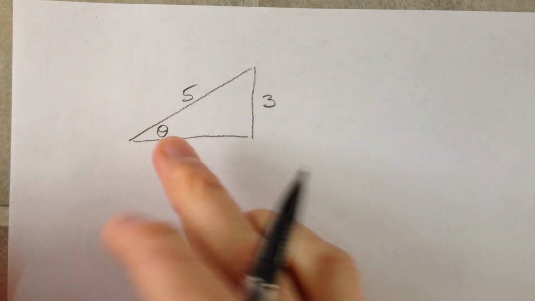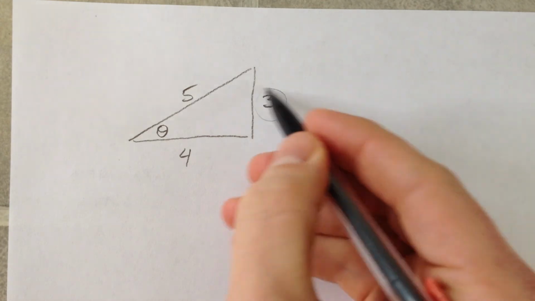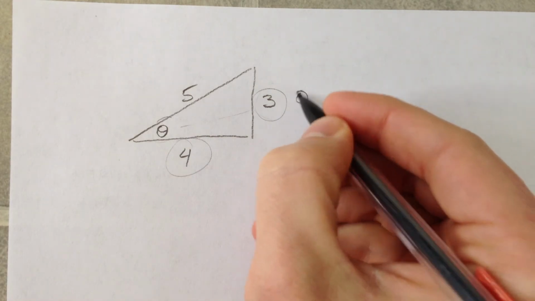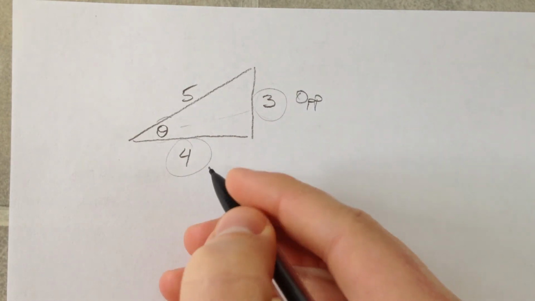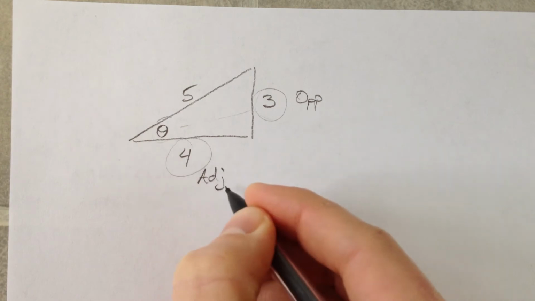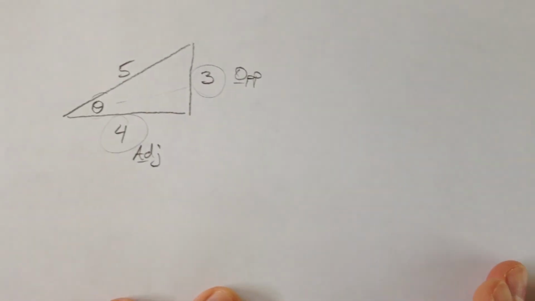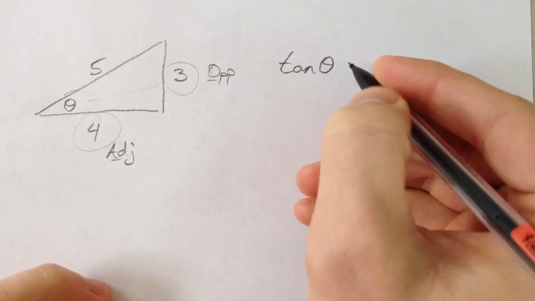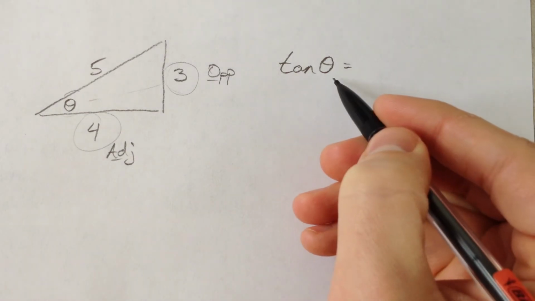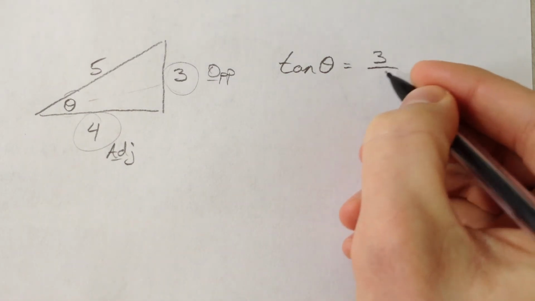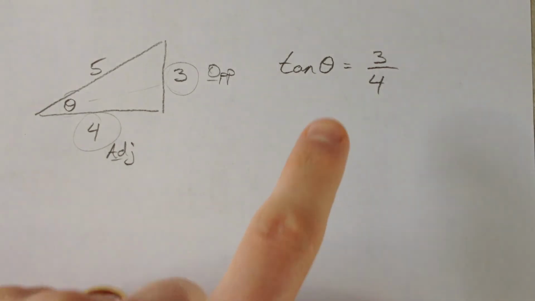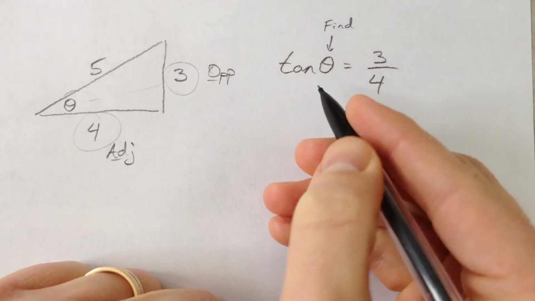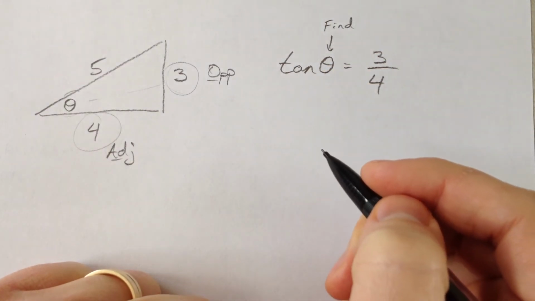And so I don't know what the angle is, but I could use the 3 and the 4 to my advantage. Relative to the angle, 3 is the opposite side, and 4 is the adjacent side. And so that's O and A, so that is tangent. So I have the tangent, but I don't know the angle, so I'm just going to put theta. And so tangent of some angle is opposite 3 over adjacent 4. This is what I want to find. So I want to get the theta by itself. I want to find the angle.